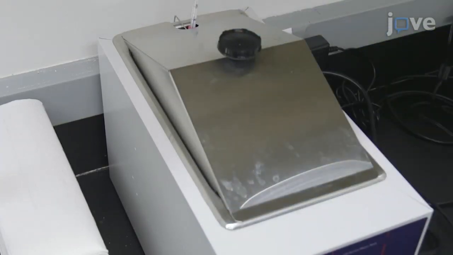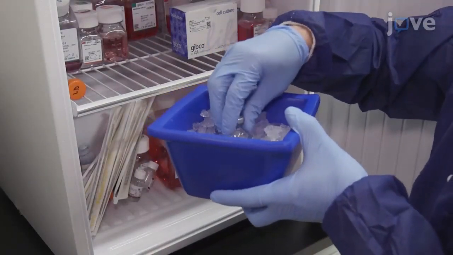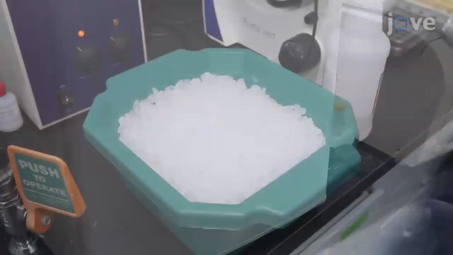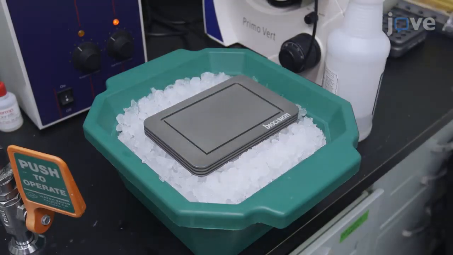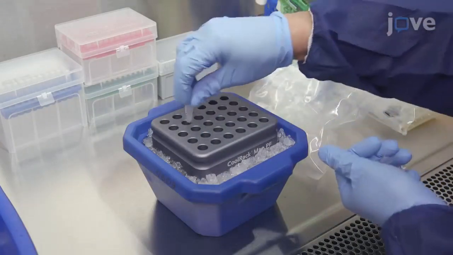a 37°C water bath. Take the thawed basement membrane matrix out of the refrigerator and put the vial on ice. Cool down the tissue culture plates on a metal platform cooler placed on ice. Place centrifuge tubes on a metal cooling rack on ice.